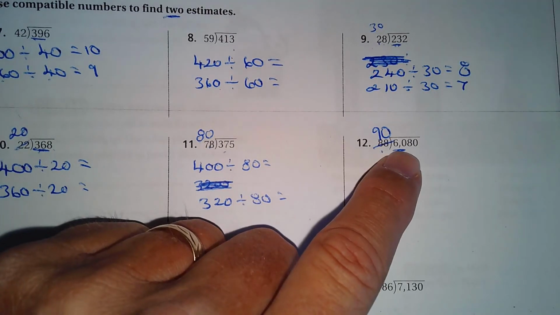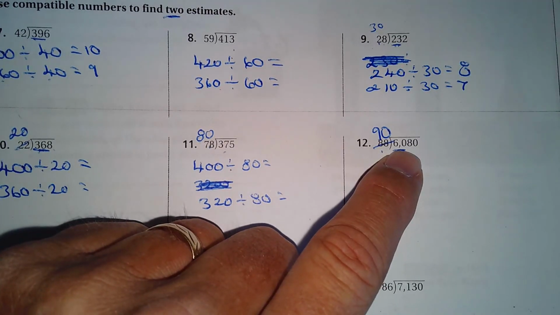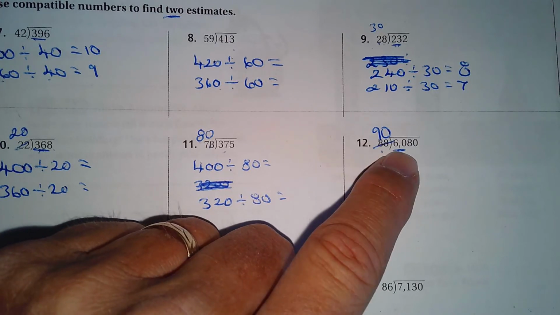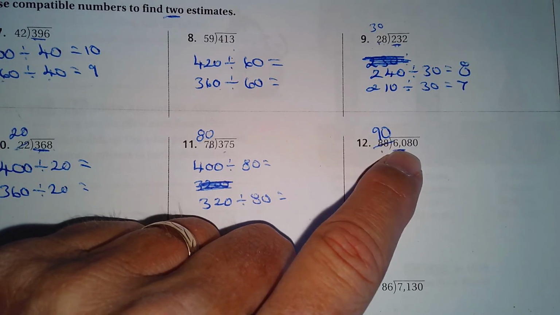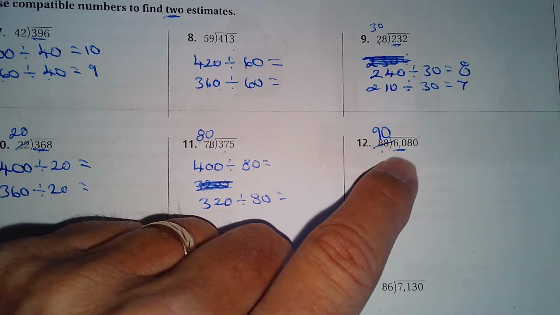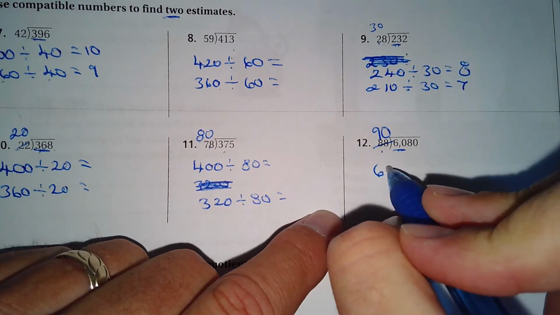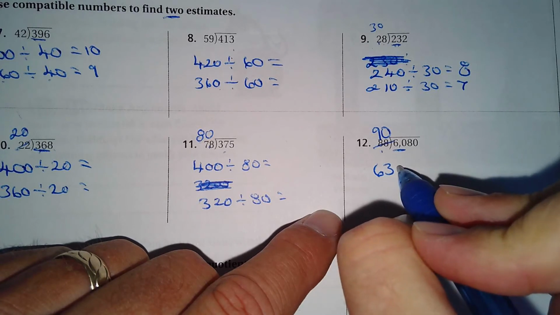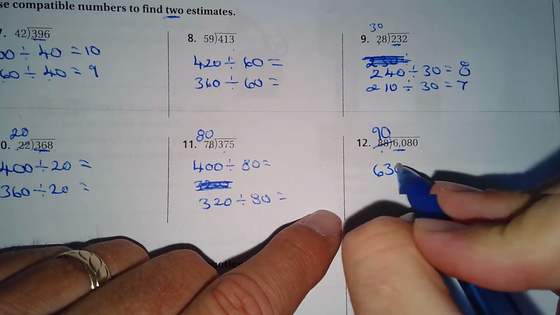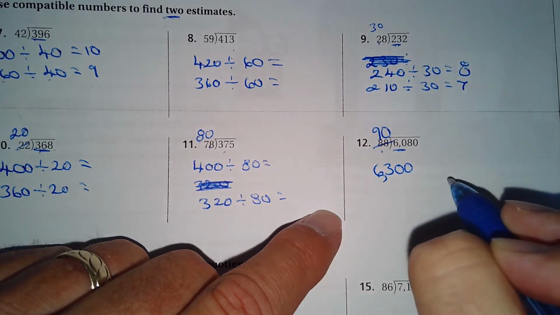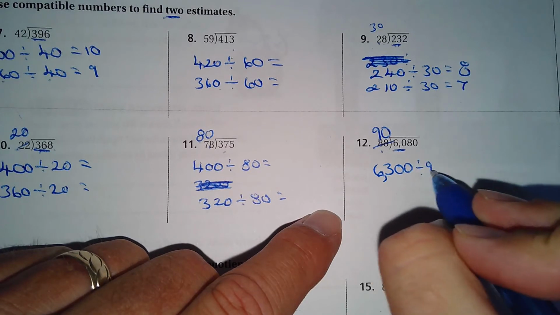So anyways, back to this, 60. What number does 9 go into that's close to 60? 63. Yeah, very good. So 63, and I'm going to put 6,300 divided by 90 equals something.